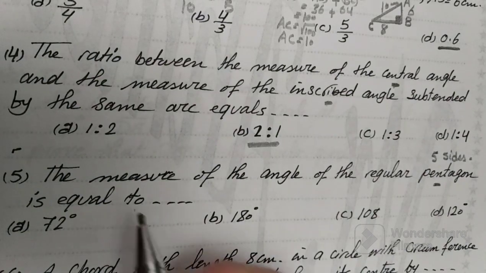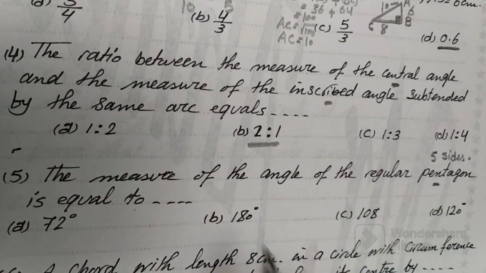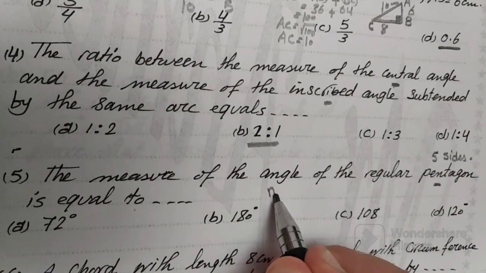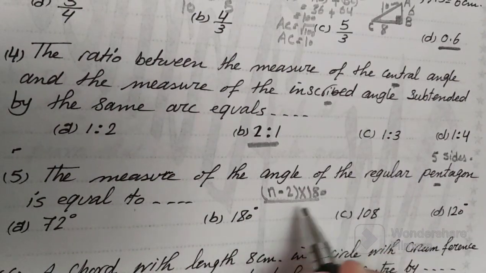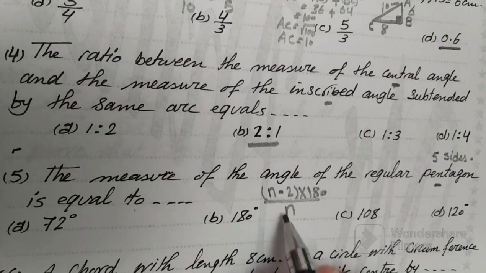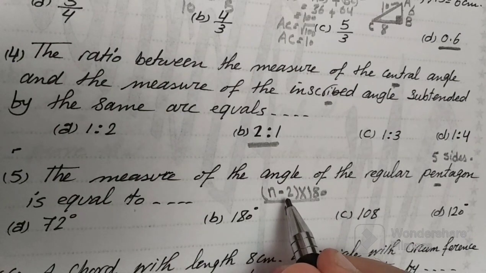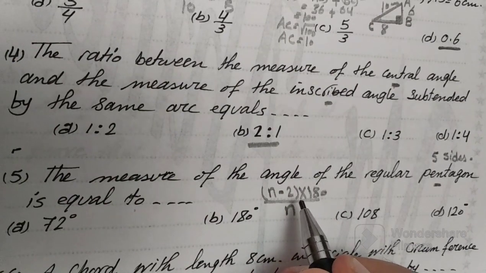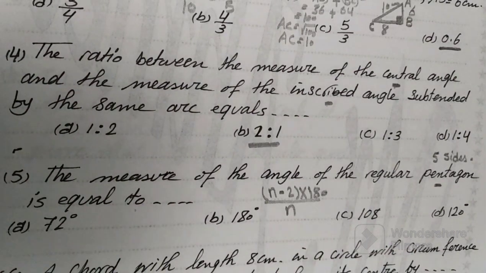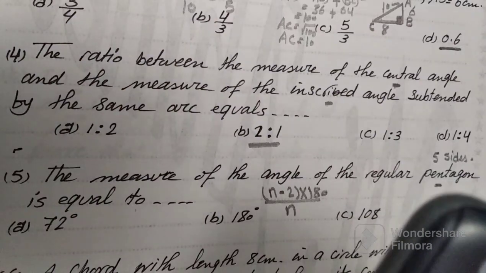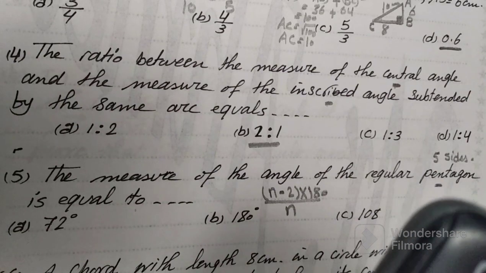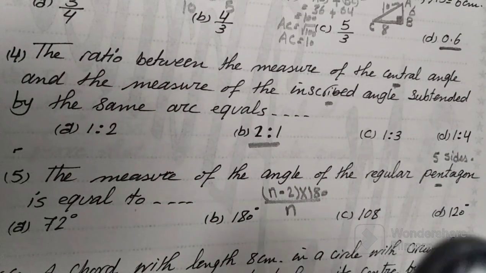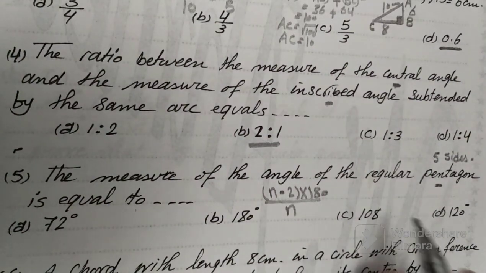To find the measure of each angle in a regular pentagon, we use the rule (n minus 2) multiplied by 180 over n, where n is the number of sides. 5 minus 2 equals 3. 3 multiplied by 180 equals 540, divided by 5 equals 108.